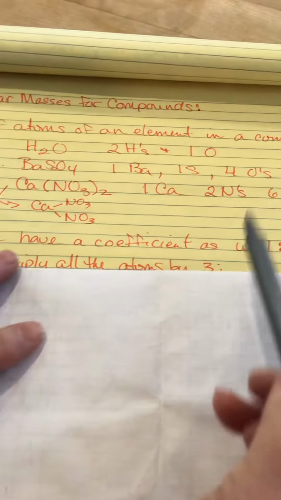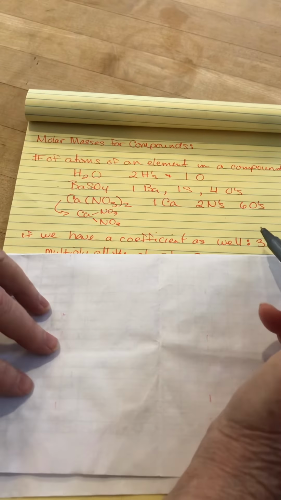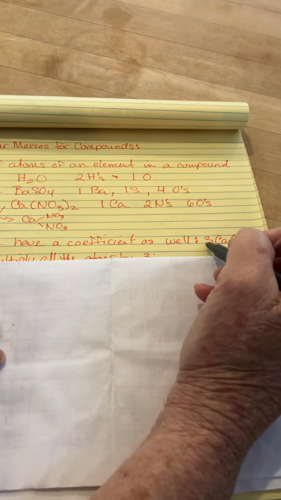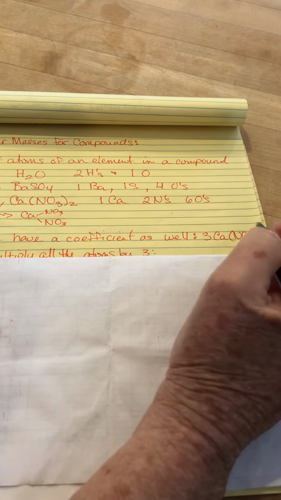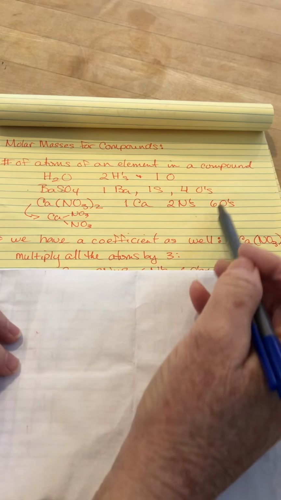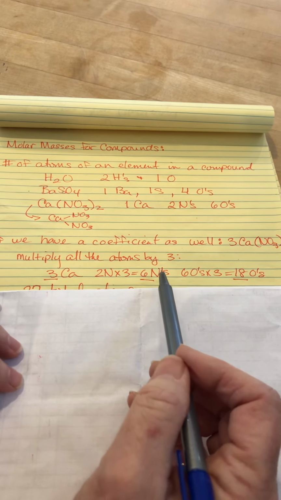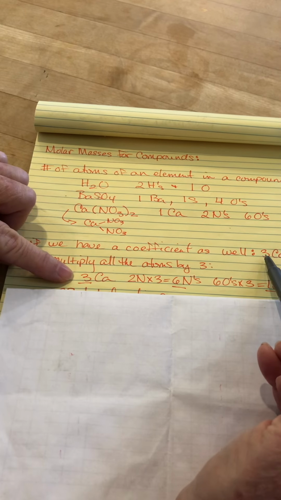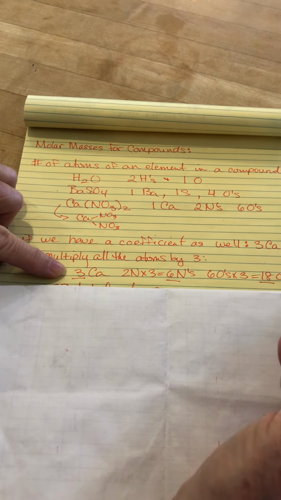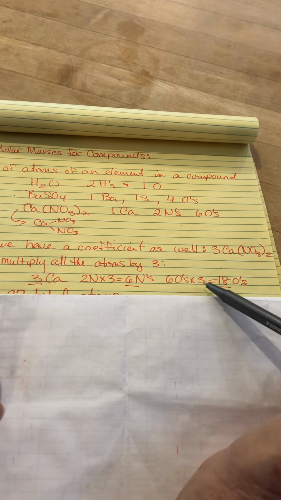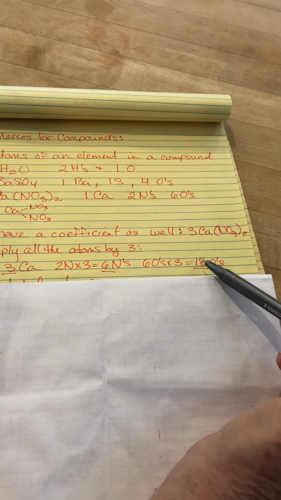Okay, if we have a coefficient, the number in front of a formula, say 3 calcium nitrates, we're going to multiply all of the atoms by 3. So you would go through everything we did here and then multiply by 3. This formula has 1 calcium in it, so we need to multiply by 3. So we have 3 calciums. There were 2 nitrogens. 2 times 3 is 6 nitrogens. There were 6 oxygens. We need to multiply the 6 oxygens by 3. That gives us 18 oxygens.